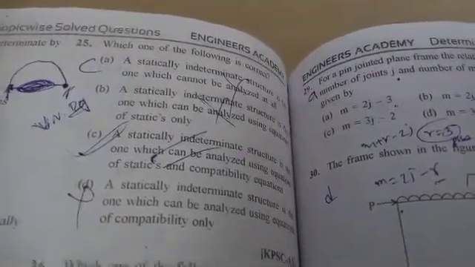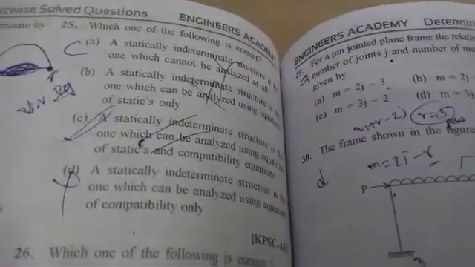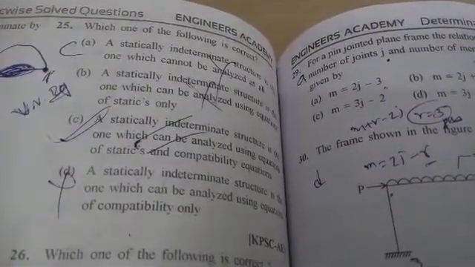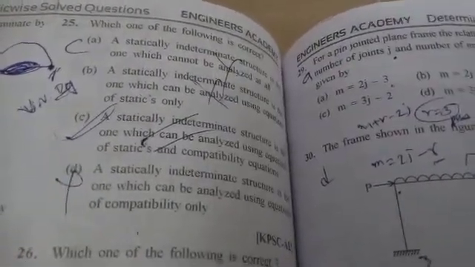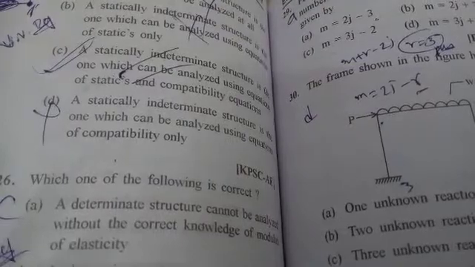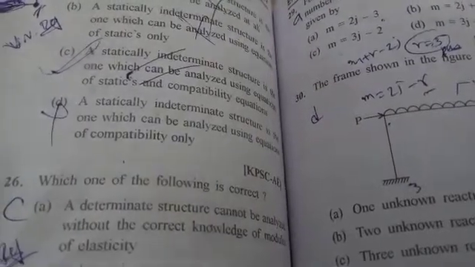We require static and compatibility equations to solve statically indeterminate structures, right? So C is the correct answer. Let us see option 4 also: a statically indeterminate structure is the one which can be analyzed using equation of compatibility only. No, we need static also. So C is the correct answer in question number 25.